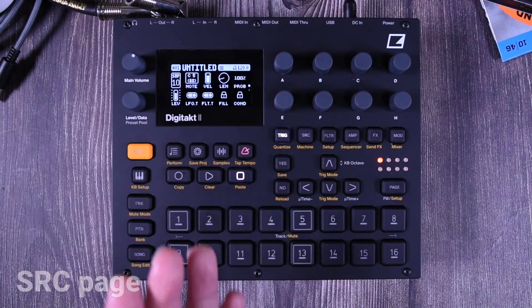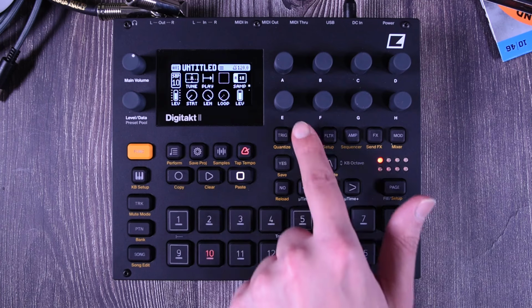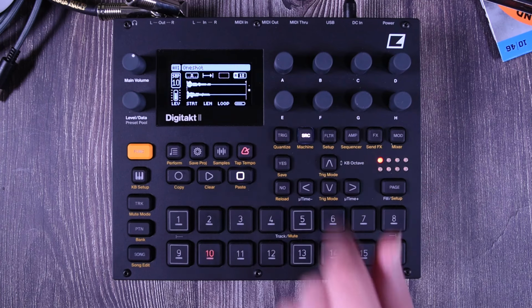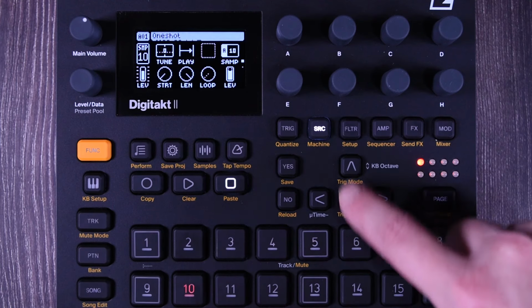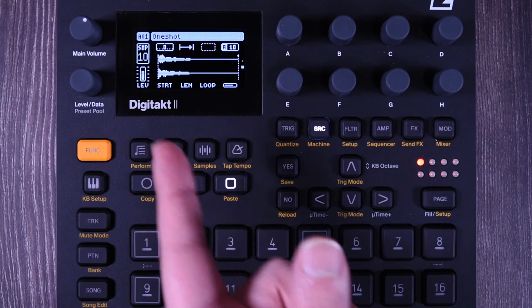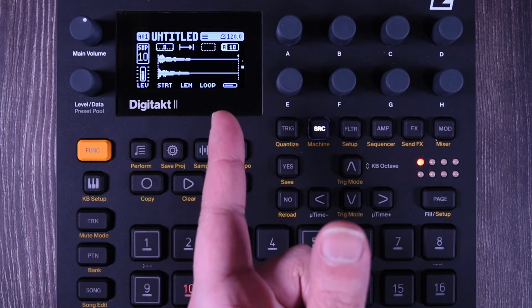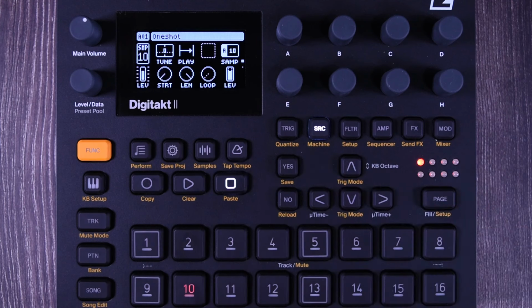And okay, now we need to discuss the SRC page. Like we discussed previously, this one is going to be the one that is going to play the sample. It is the sound engine that controls the sample. Just by tapping the SRC again, you will be getting the second screen. The only thing that the second screen, and remember you can do it with the arrows, will give you is the waveform. All the options that you have at the bottom and at the top are the same options that you get on page number 1.